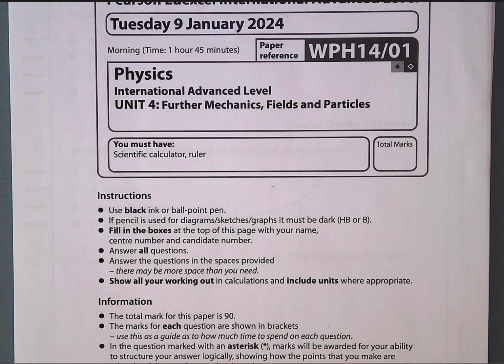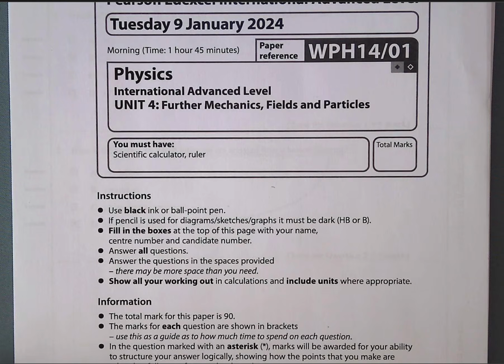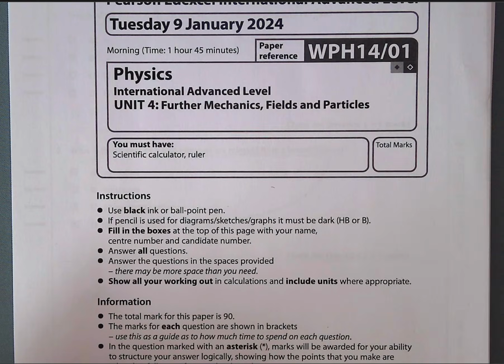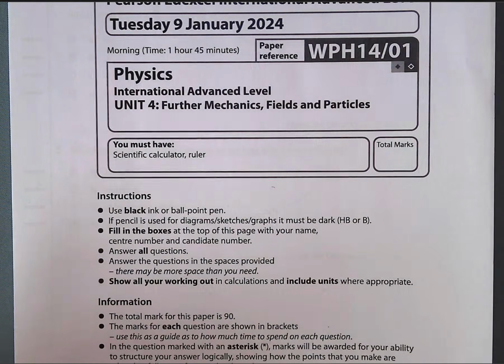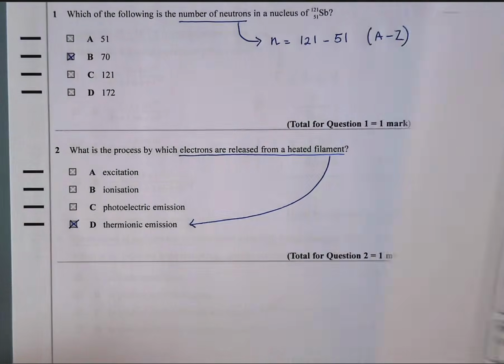Okay, we're going to go through this January's exam, Edexcel Physics, Unit 4, Further Mechanics, Fields and Particles. So these students in Year 13 probably took this exam if you're in Year 13 doing the International A level. You probably took this exam in January, and this is probably the first look you'll get at how you did. You've probably seen your grades by now, and you are deciding whether you want to reset it.